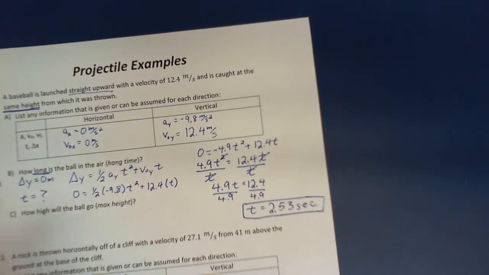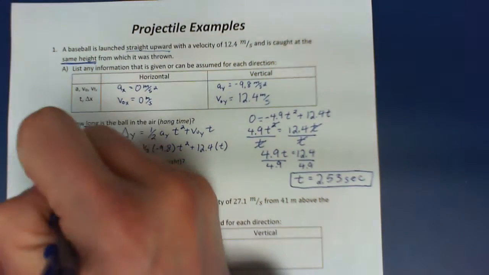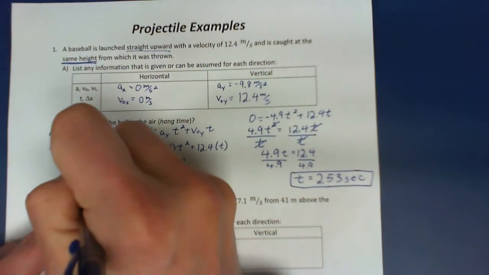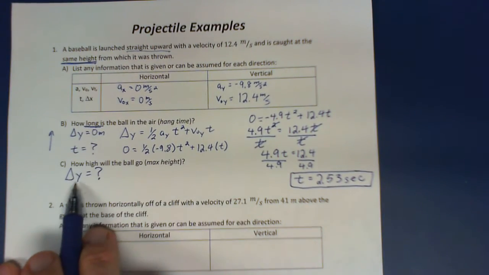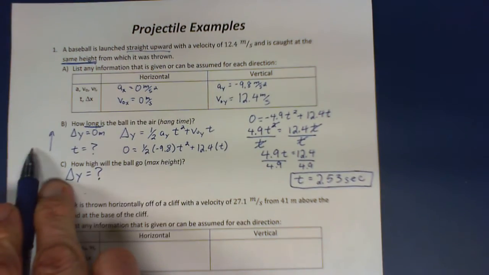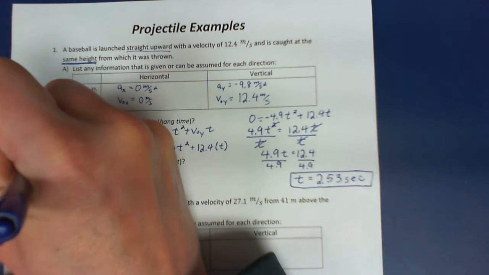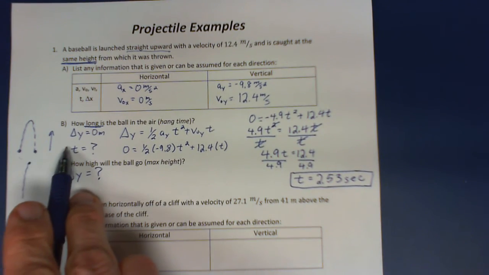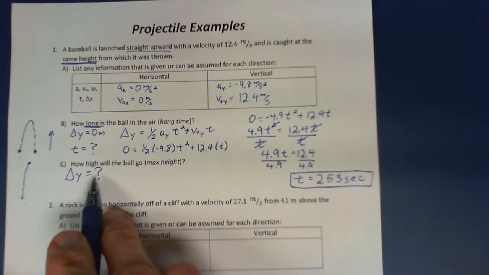All right, the second part says, how high will the ball go? We're looking for the max height. In looking for the max height, you're looking in the vertical direction. You have to keep something in mind here. This vertical displacement is our unknown. That's not the same as the vertical displacement up here. The vertical displacement down here is when it goes up to the very top, how high it is. Part B up here refers to going up and coming back down. So the displacement for part B is 0, but for going from the bottom to the top, that displacement is unknown.